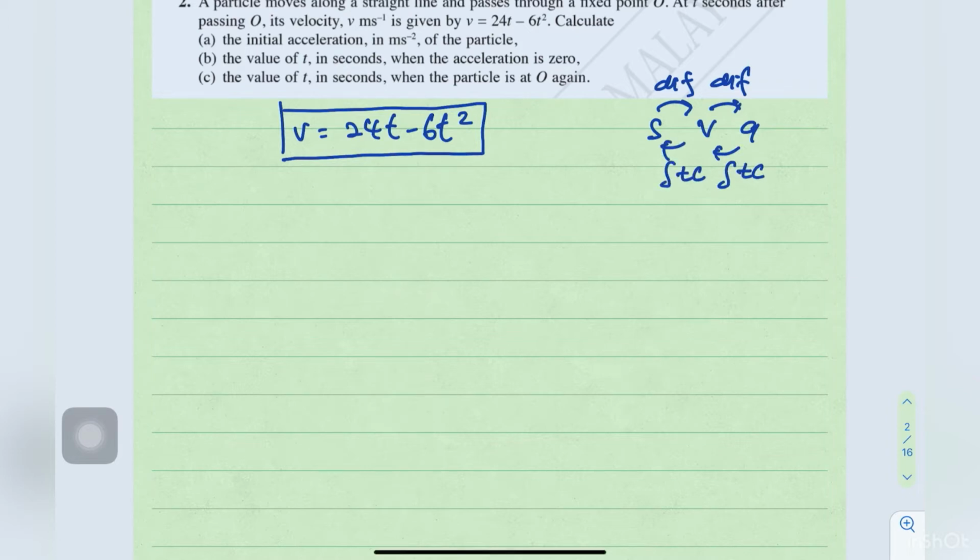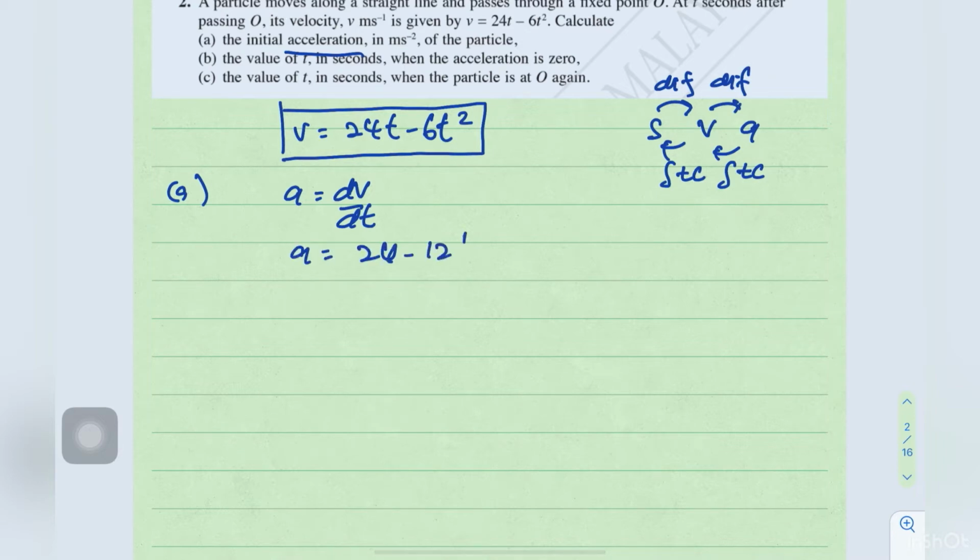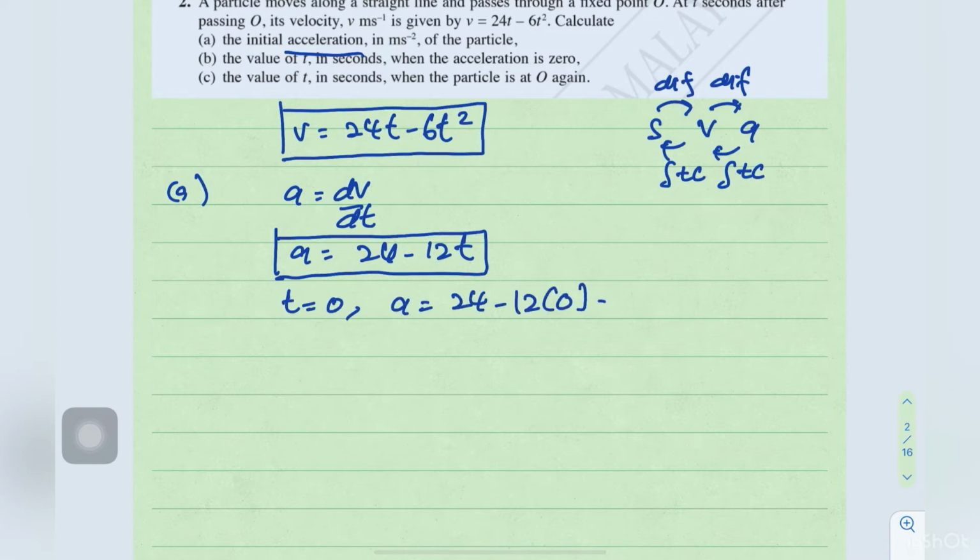Now we are going to find the initial acceleration, meaning acceleration from v, so we need to differentiate. So a is dv/dt, the gradient of velocity. So a equals 24 minus 12t. This is the function of acceleration. Initial acceleration means t equals 0, so 24 minus 12 times 0 equals 24 meters per second squared.